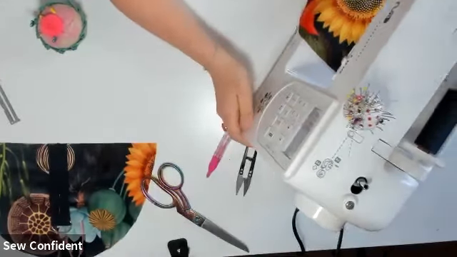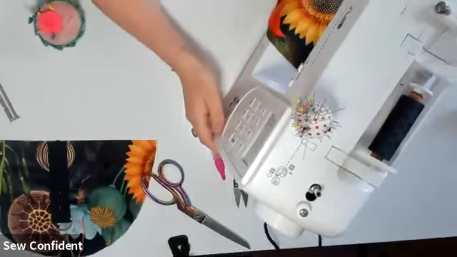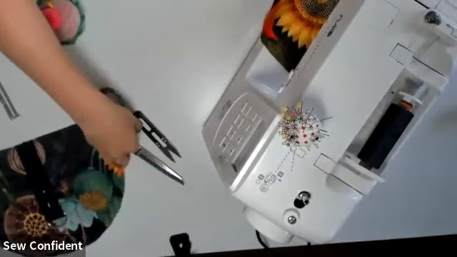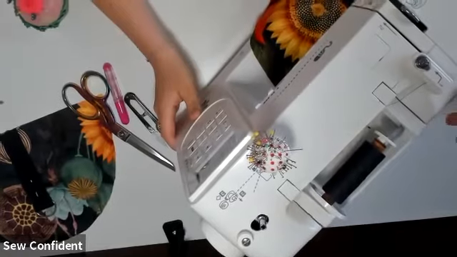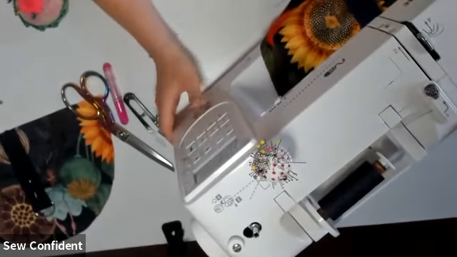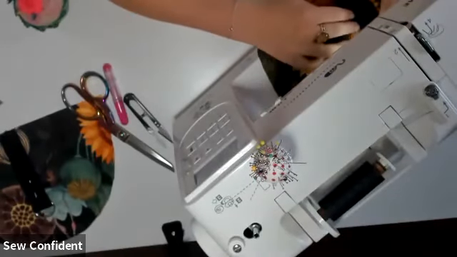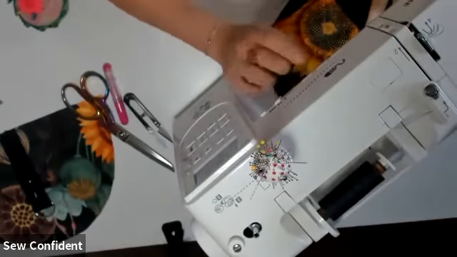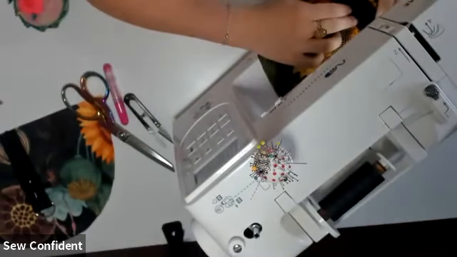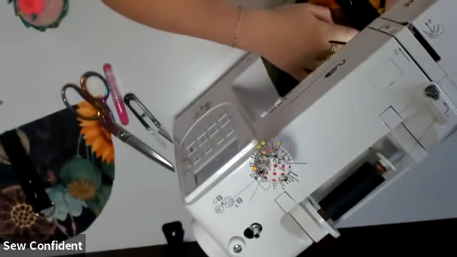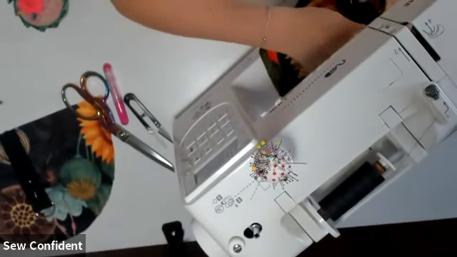Right, so I'm going to aim a couple of millimeters from my edge I'm aiming for here. Just got a normal straight stitch. I'm not going to do a reverse because that bottom edge is going to be stitched over again anyway.